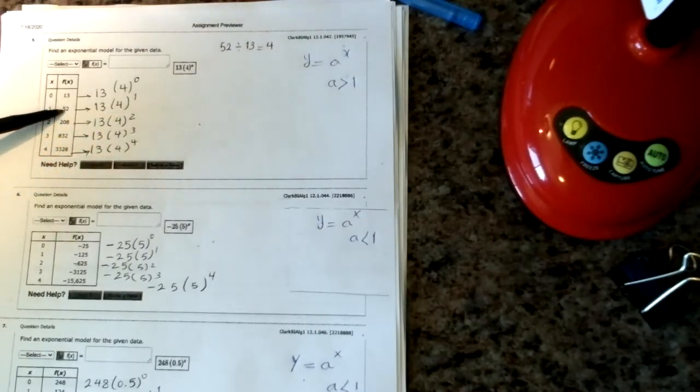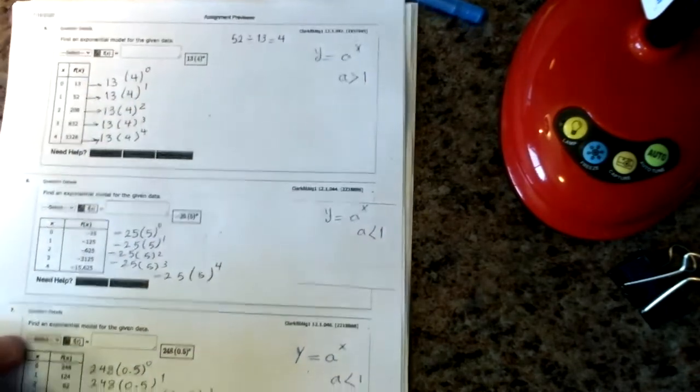And then you go from 52 to 208. Take 208 and divide by 52. It gives you 4, and the next one gives 16, which is 4 to the power of 2. So if I keep increasing the power, I come up with these numbers. So how do I come up with the base? The base is the very first number. Look at this one.